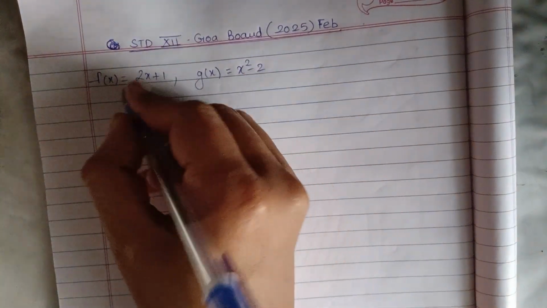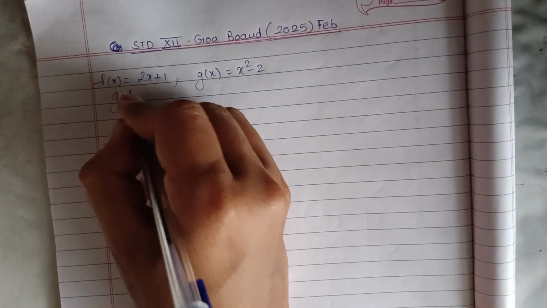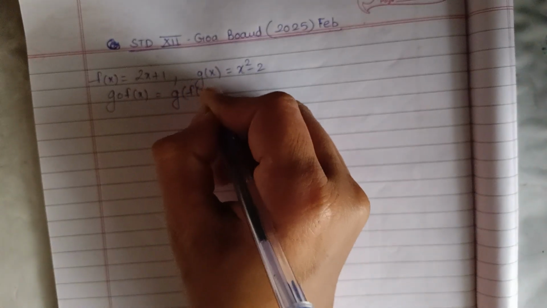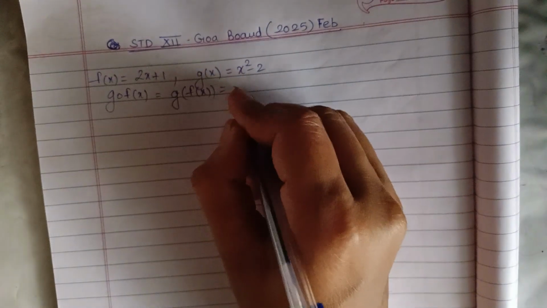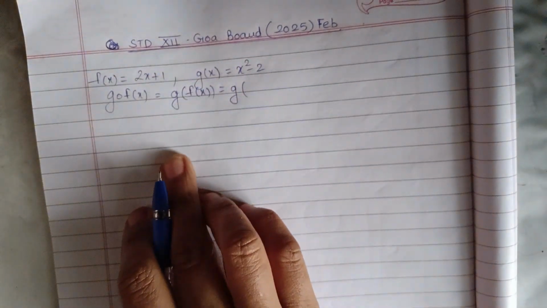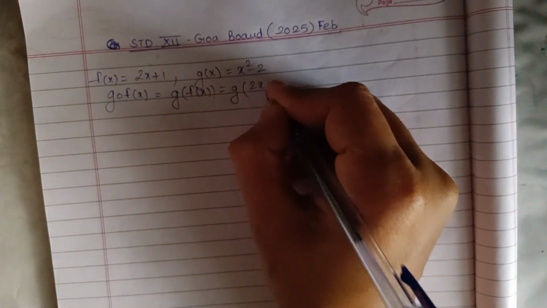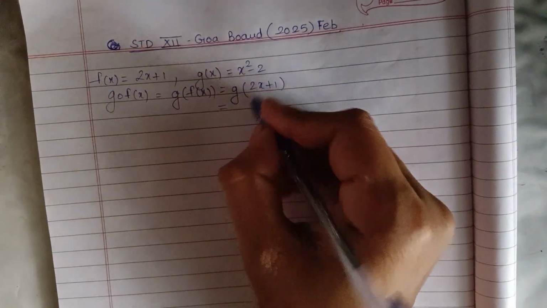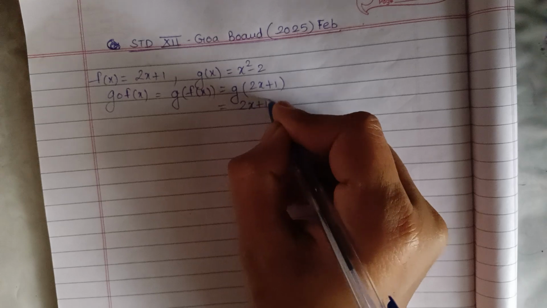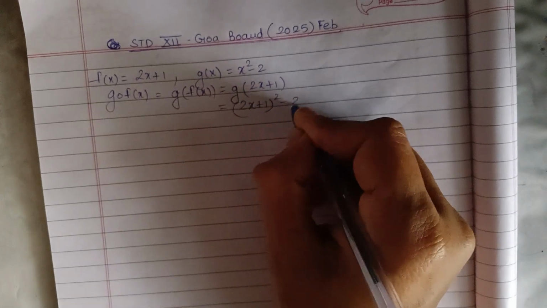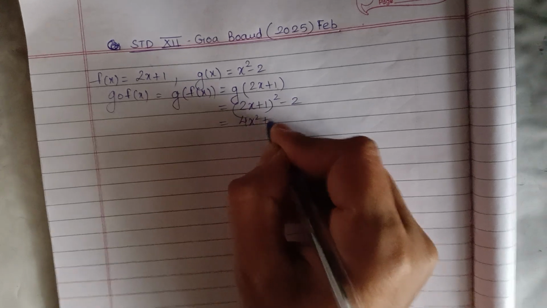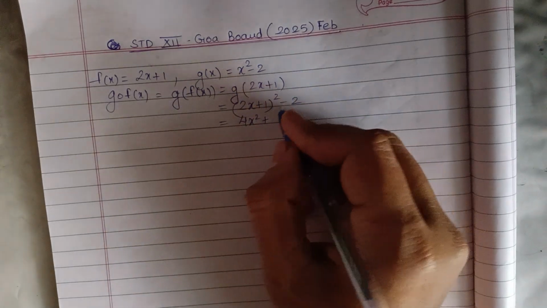So you have to find g composite f of x. Put f of x as 2x plus 1. Then in place of x you have to put this and square it using a plus b the whole square.